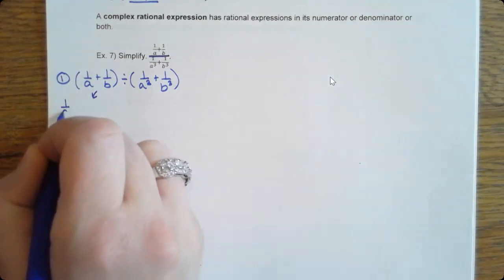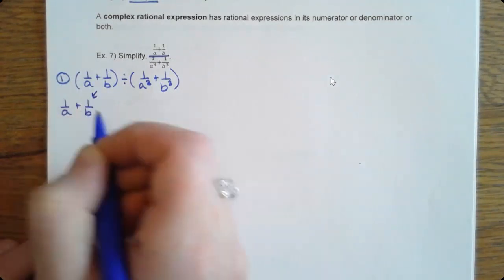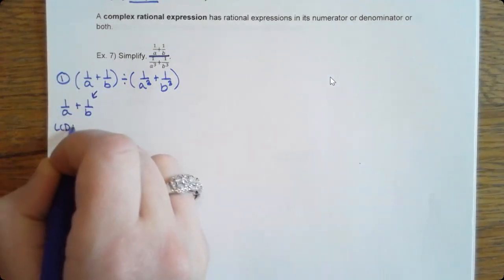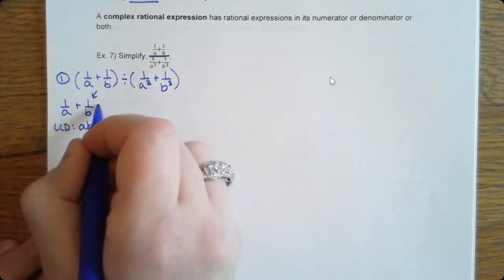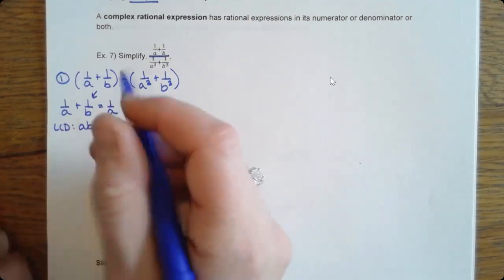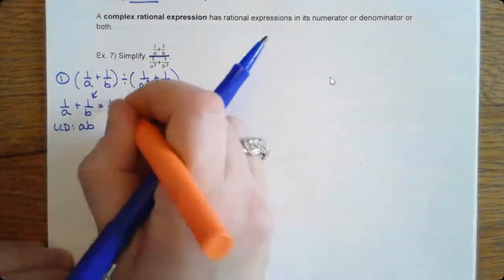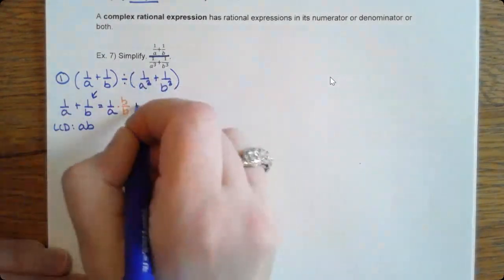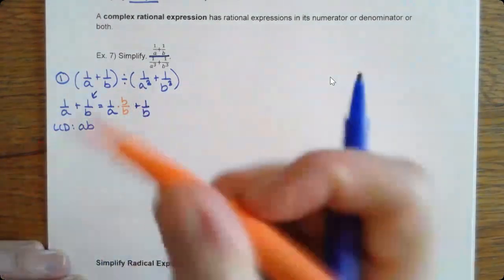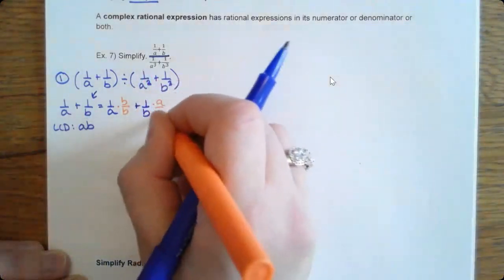So for here, 1 over a plus 1 over b. Now, there's nothing to factor. Your LCD is just going to be the 2 denominators combined, ab. And you're going to multiply by what's missing. So for the first fraction, you're going to multiply by b over b. And then for the other fraction, you're going to multiply by a over a.